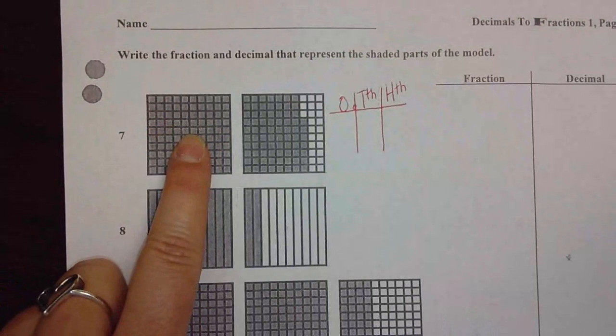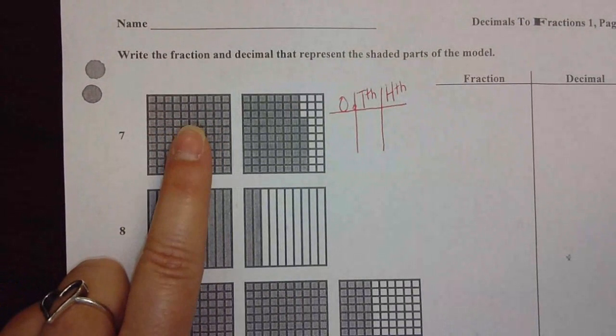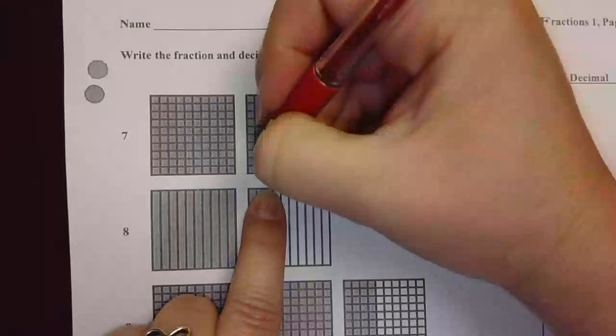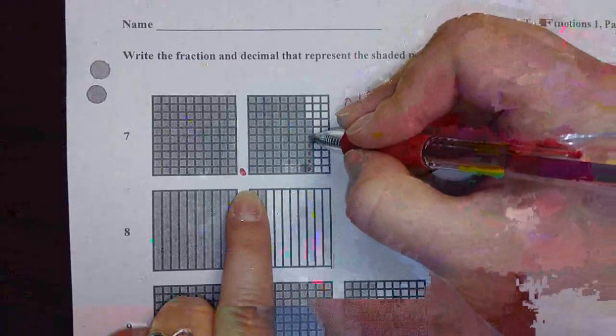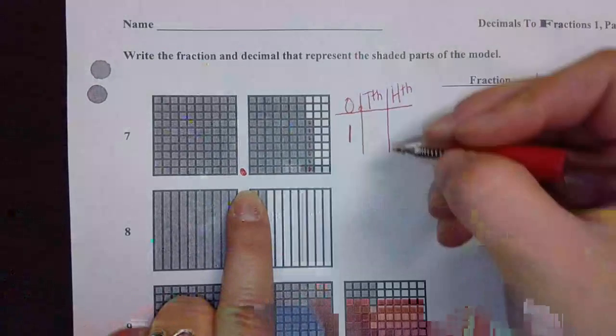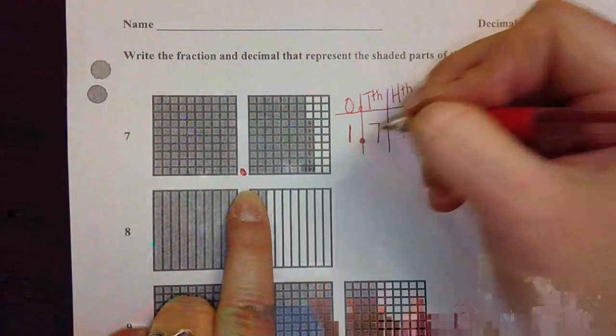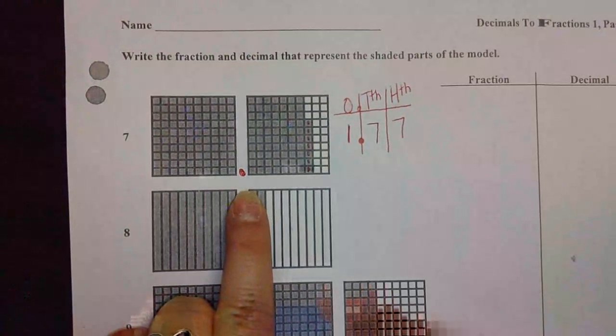This is 100 out of 100 shaded. That's the whole thing. So I have one whole, and so I could even put my decimal in there because this is representing part of a whole. So this will represent a decimal number. 10, 20, 30, 40, 50, 60, 70, 71, 72, 73, 74, 75, 76, 77, and 77 hundredths. So here's my decimal that I made in my place value chart.